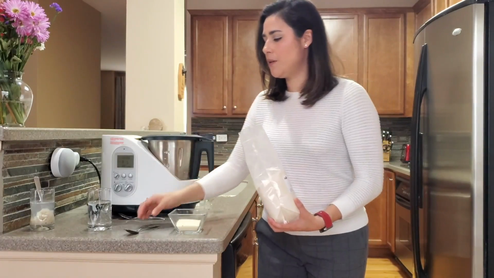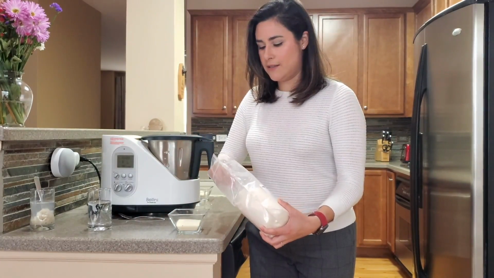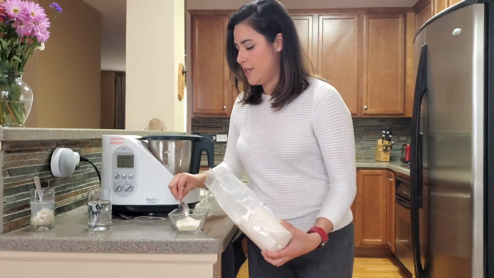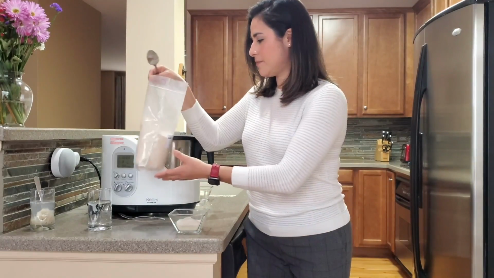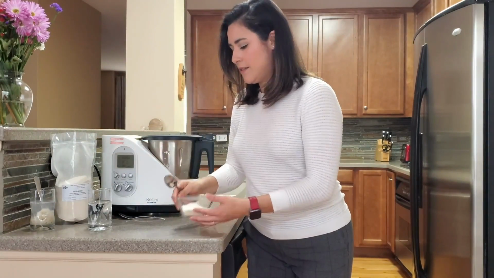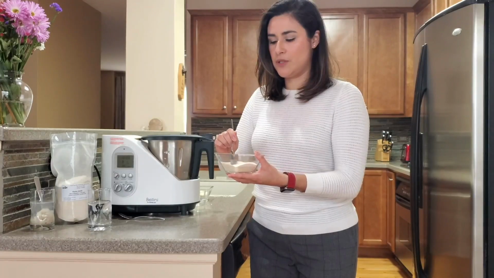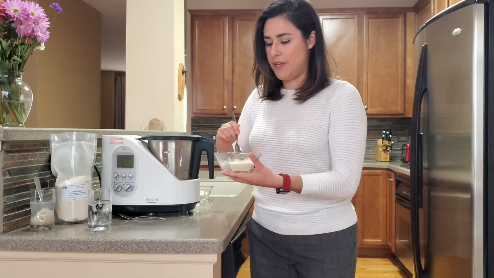So I'm gonna go ahead and add the same amount of pectin, or more or less the same amount. And I just have a random amount of sugar here, and I'm gonna mix.